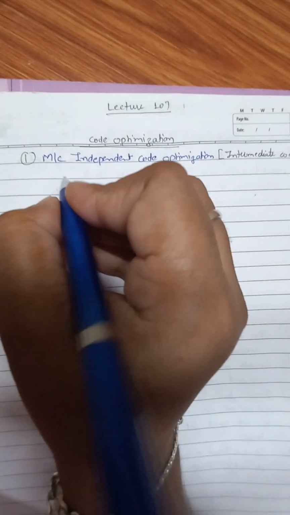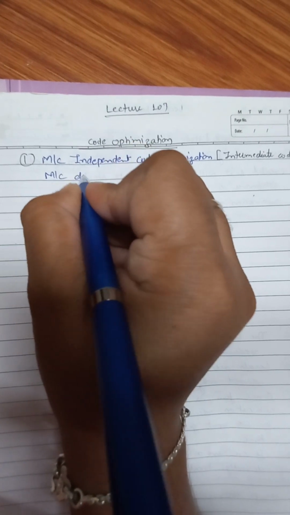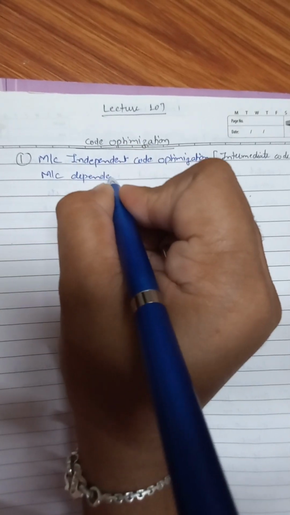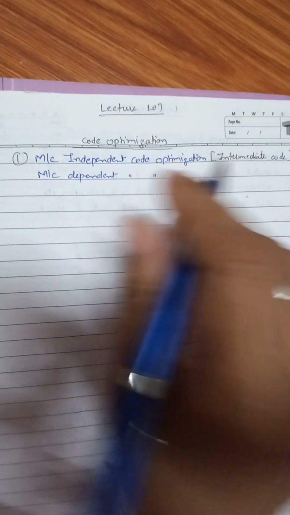And the next one is machine dependent code optimization, and it works on target code.